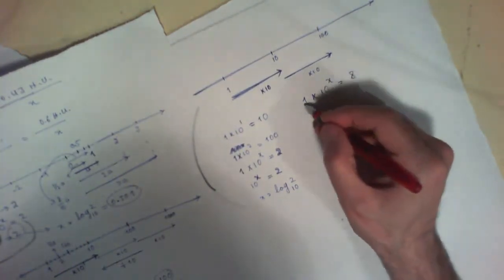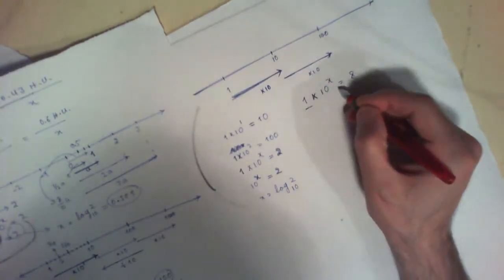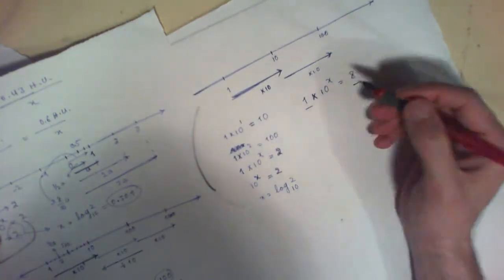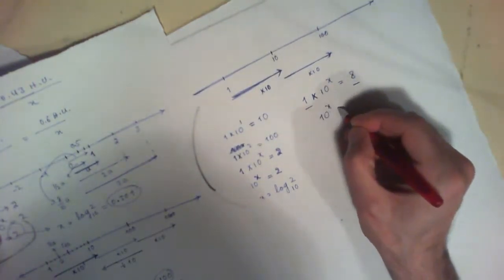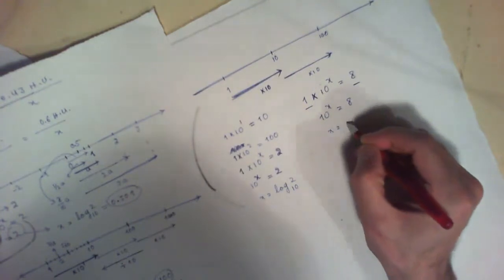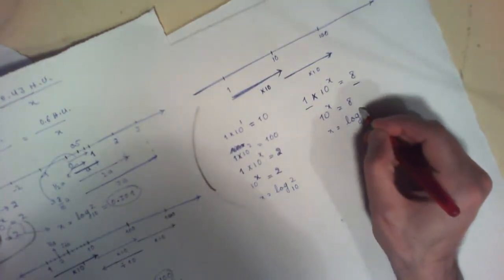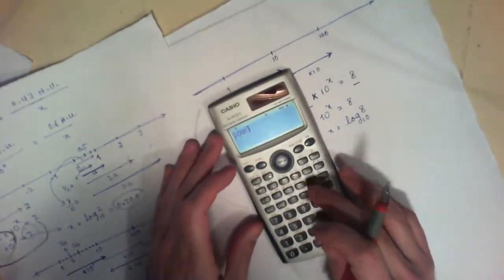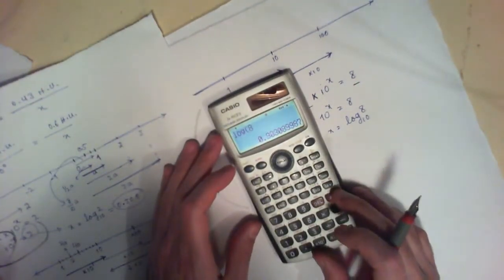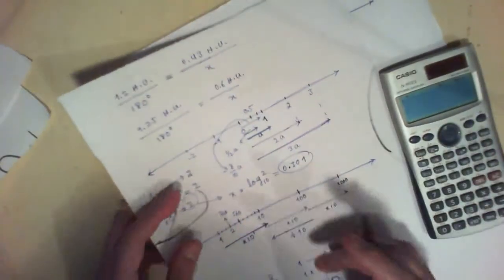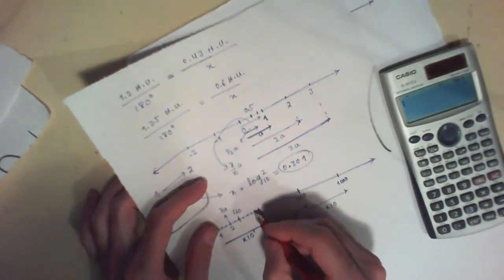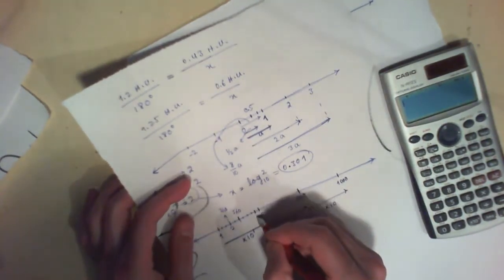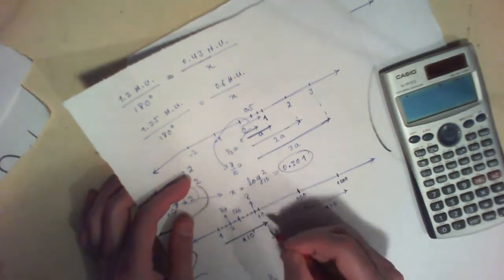You have to multiply your initial position by some power of 10 to get to your destination, so that 10 raised to the power x is equal to 8. So x is equal to log base 10 of 8, and that is log 8. Log 8 is equal to 0.903. I take it as 0.9, and this would be 9/10 of that fixed distance, which corresponds to an 8.